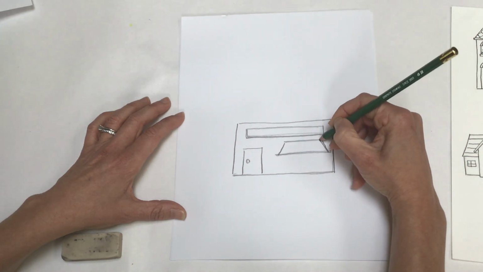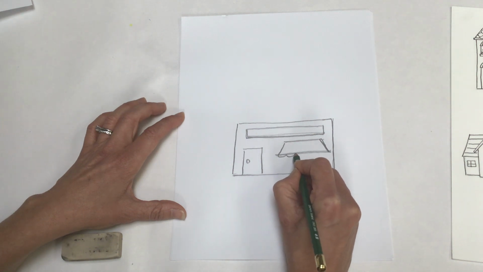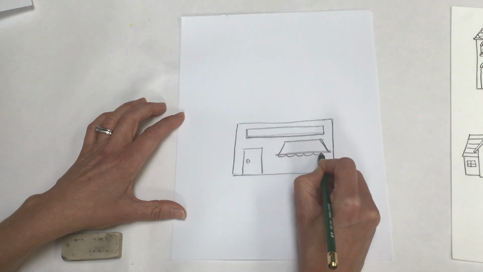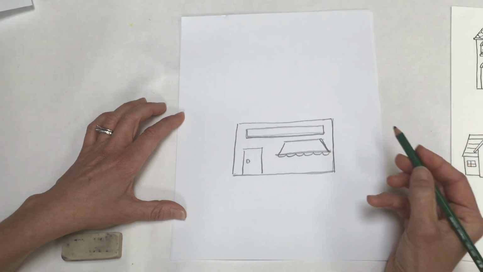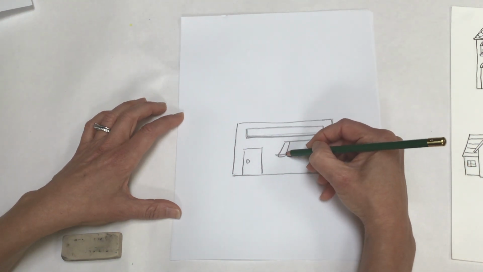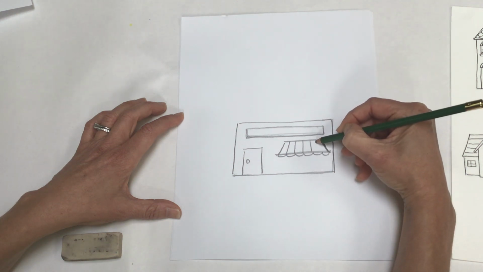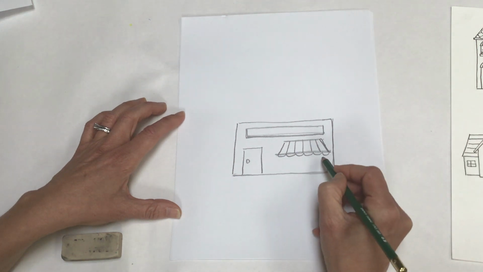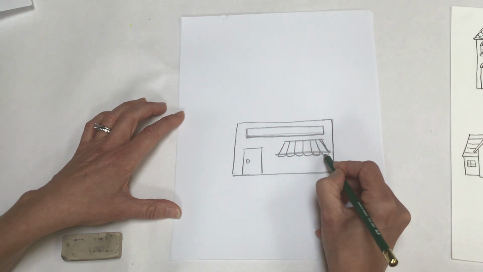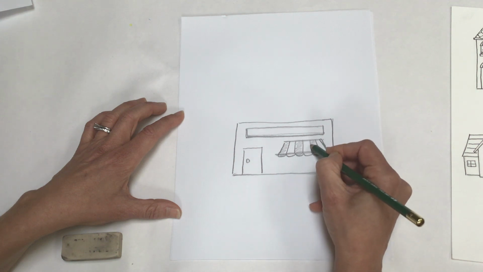But this time underneath the trapezoid, I'm just going to bring those little half circles all the way across like this. And at the tip of each half circle, I'm going to bring it up to the top of the awning there. And you can see where now all of a sudden it looks like those could be filled in as stripes.